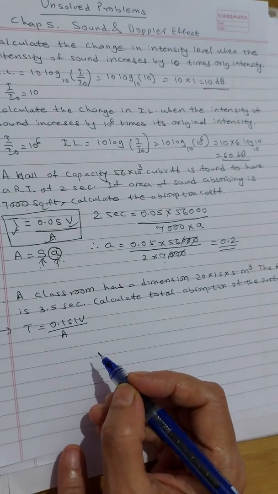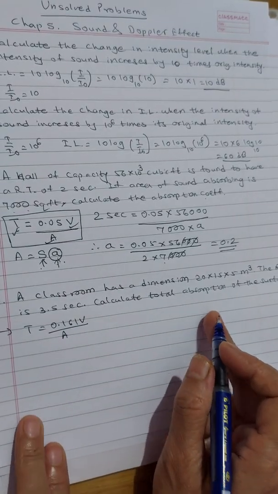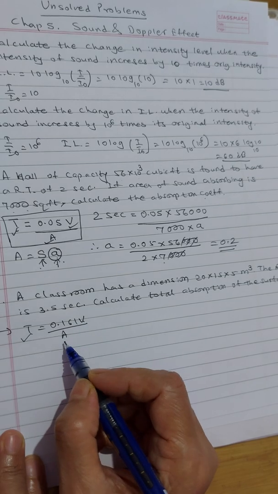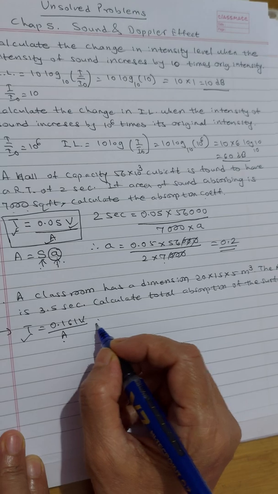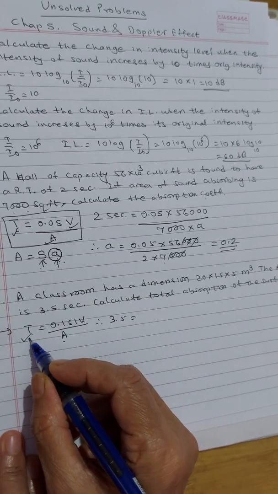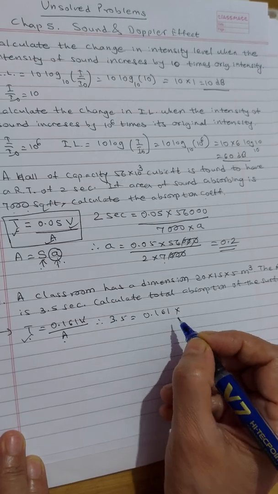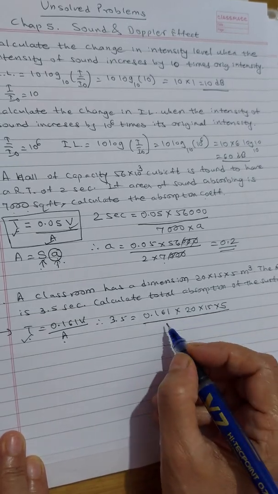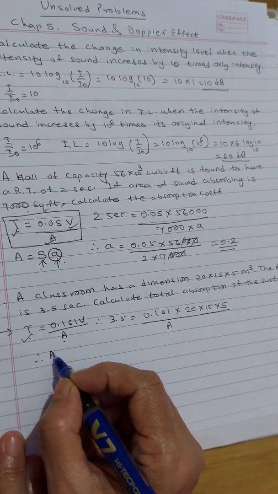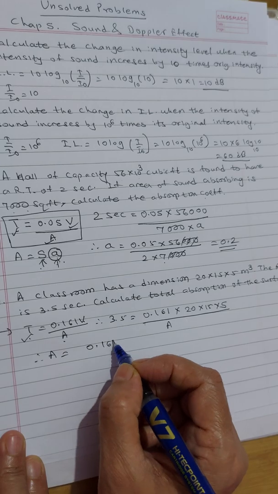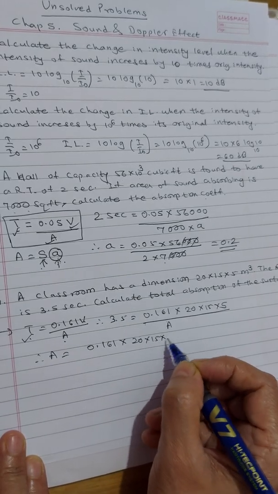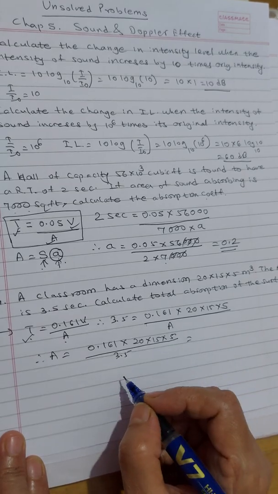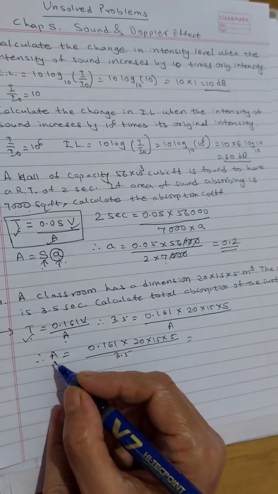What do you need to find? The total absorption. T is given, V is given, and we need to find A. So 3.5 is my reverberation time, equals 0.161 into volume, which is 20 into 15 into 5, divided by A. A we do not know. So A will be 0.161 into 20 into 15 into 5 divided by 3.5.